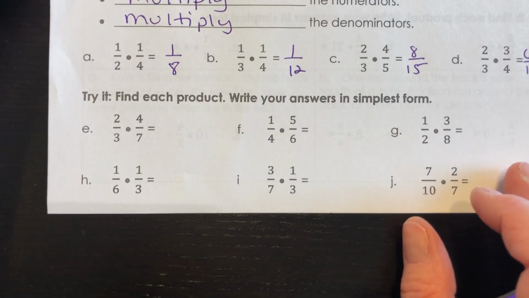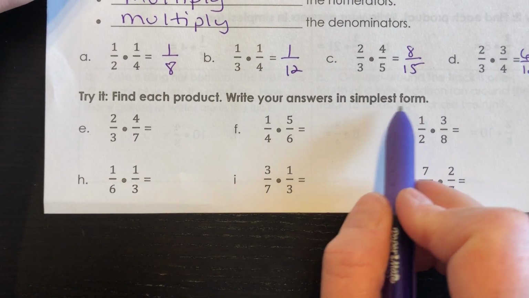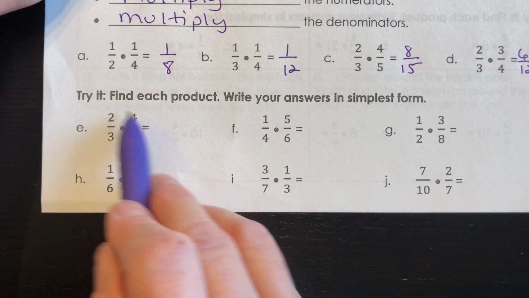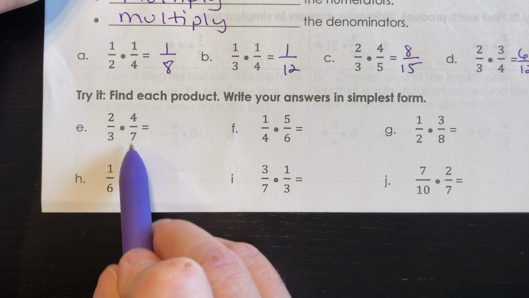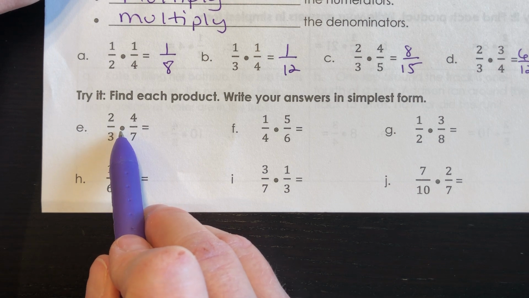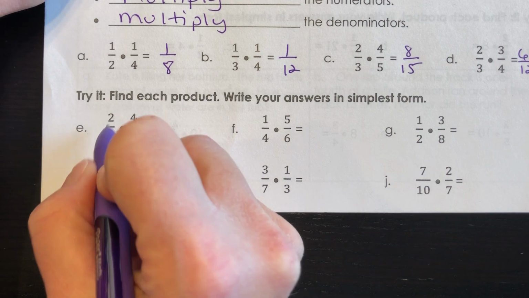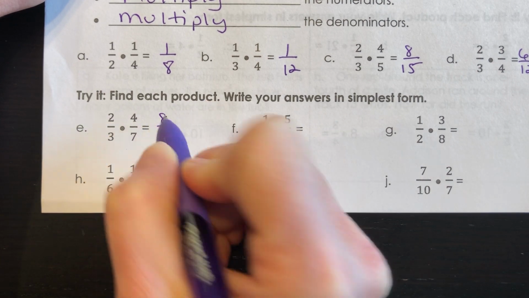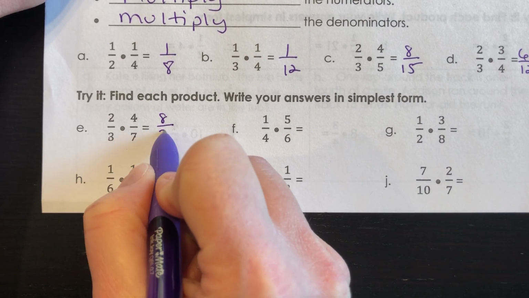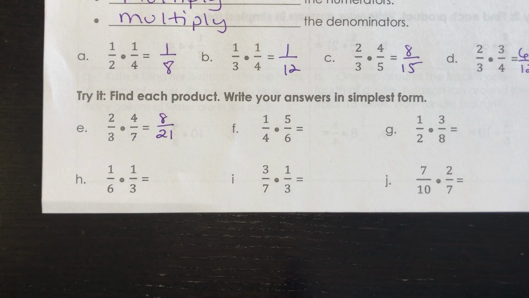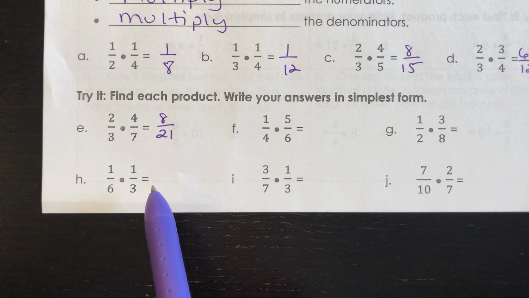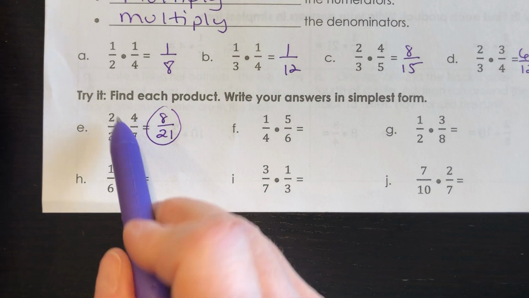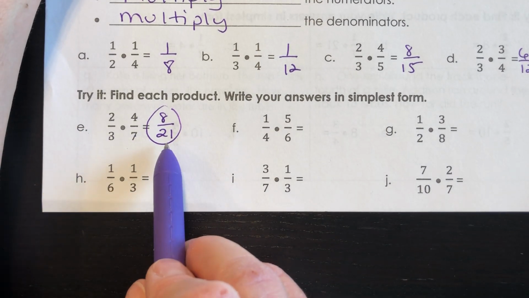So let's try this. Let's find each product, and we'll make sure that we simplify our answers when we can. And when you see that you're supposed to multiply 2 fractions, this means 2/3 of 4/7. So of, that's going to be a key word for multiplying fractions. All we have to do is multiply our numerators. 2 times 4 is 8. Multiply our denominators. 3 times 7 is 21. And then ask ourselves, is there a number that will go into both 8 and 21 other than 1? The answer is no. That means it's in simplest form. So 2/3 times 4/7 is 8 over 21.